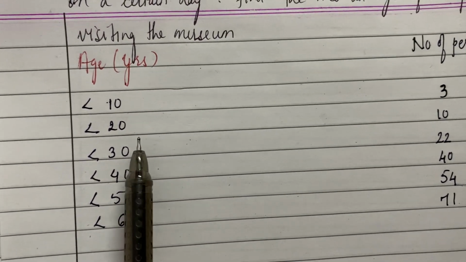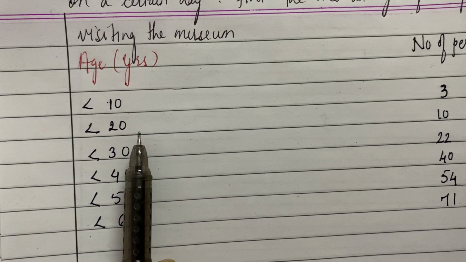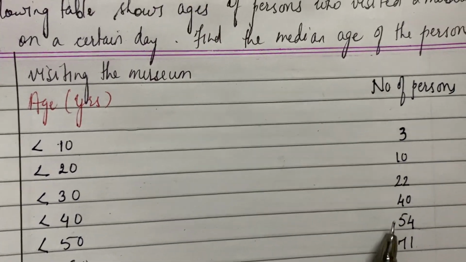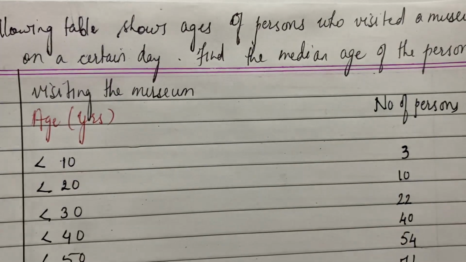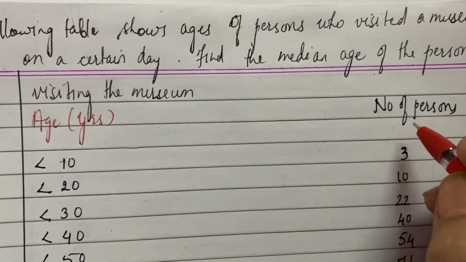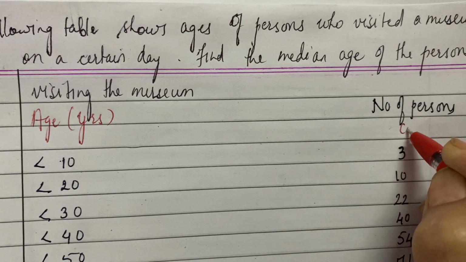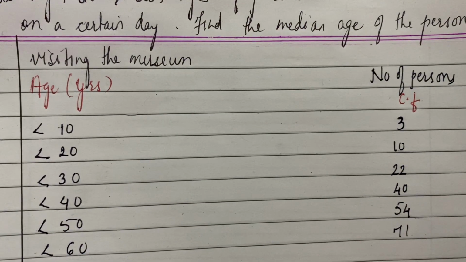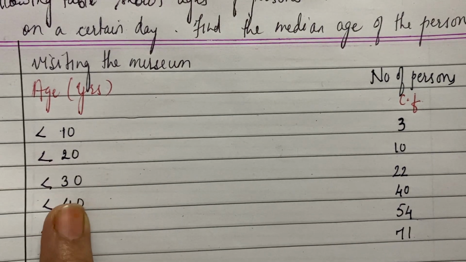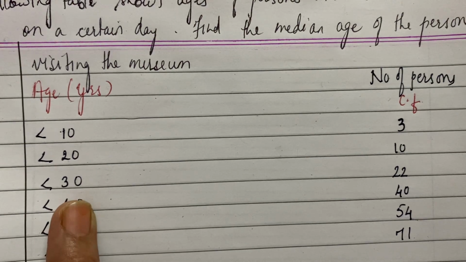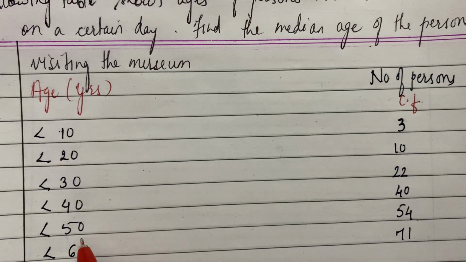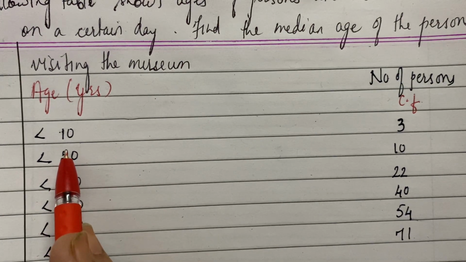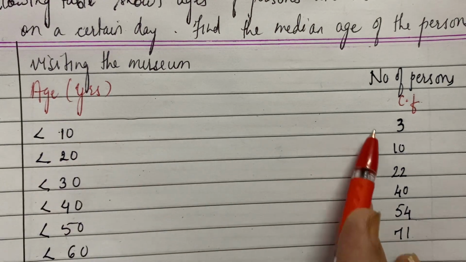Now as such, if you can see, the classes are given to us in less than form. Less than form means this becomes the cumulative frequency. The number of persons visiting the museum is given to us in the form of cumulative frequency, because here you are not given the true limits of the classes. You are just given the upper limit 10, 20, 30, 40. Less than 10 means at the most it will be 10, not more than that. So this gives us the cumulative frequency.